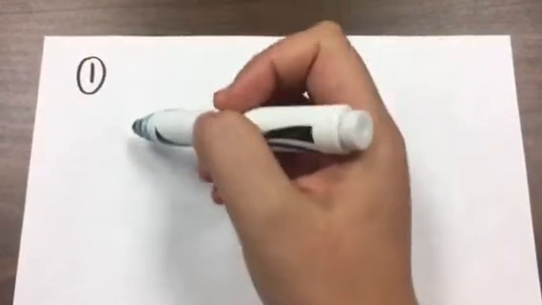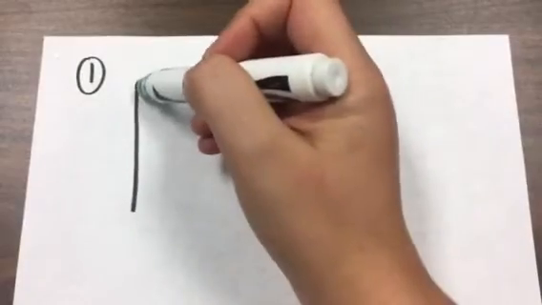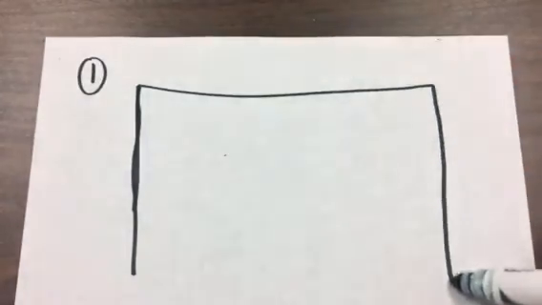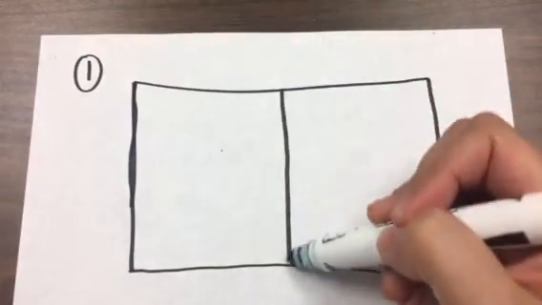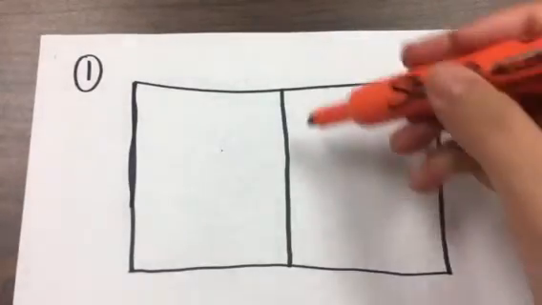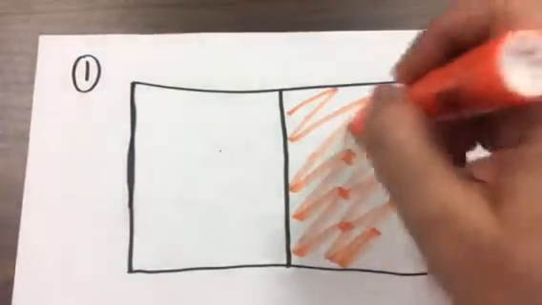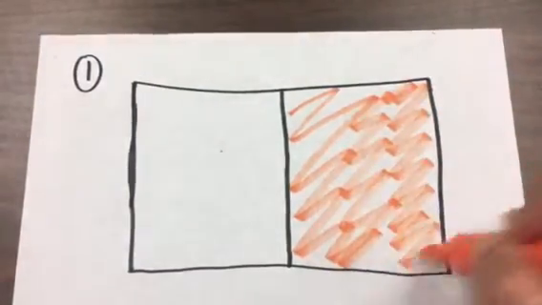So turn your paper over and we're going to draw a picture on the back. So number 1. Okay, so this is 1/2. And I'm going to shade. And you can just use your pencil.